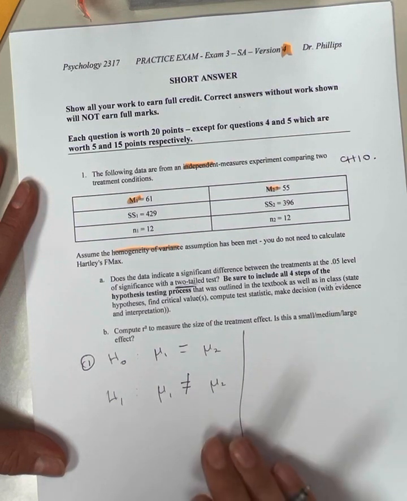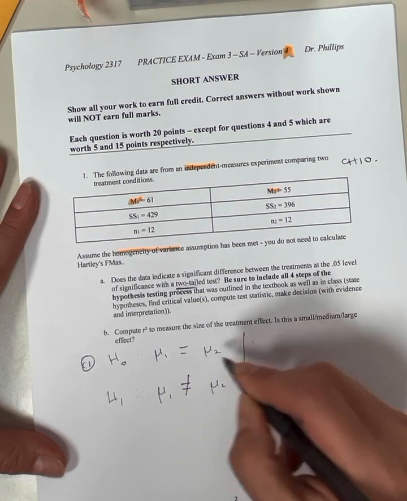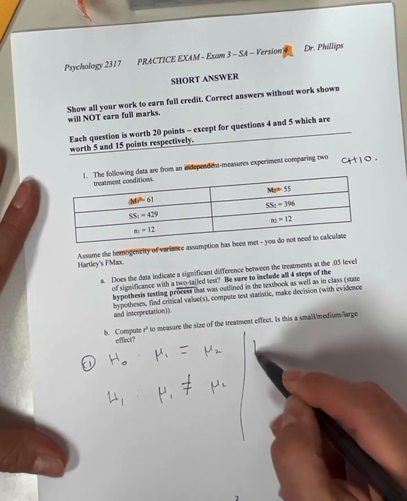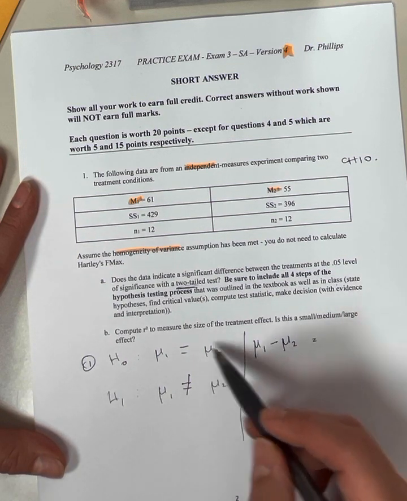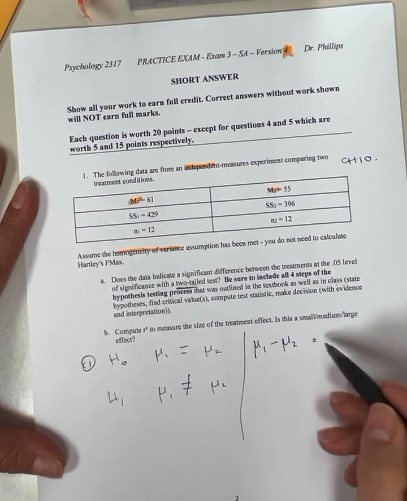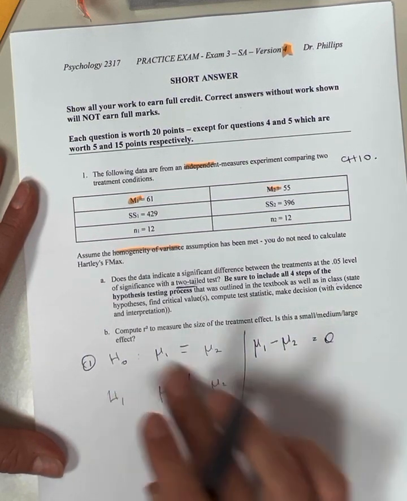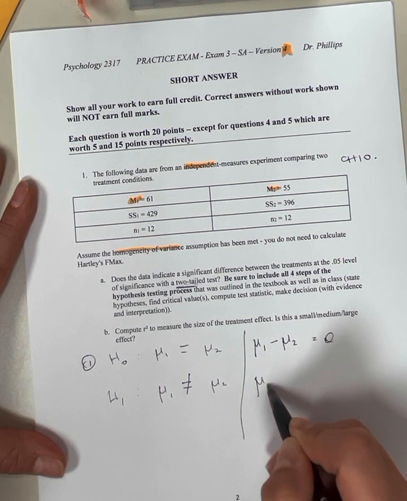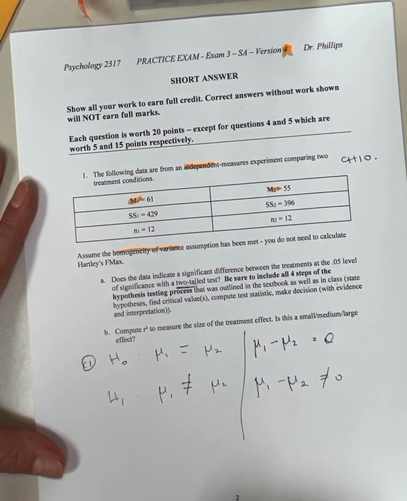Another way to write these hypotheses is to take everything over to one side. So if we subtract mu2 from both sides, we do mu1 minus mu2, and mu2 minus mu2 is going to be 0. And then the other version of the alternate hypothesis: mu1 minus mu2 does not equal 0.